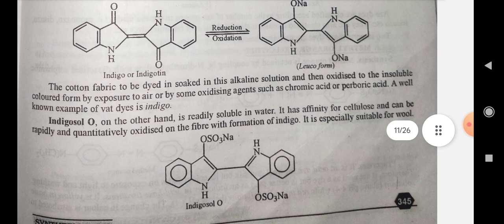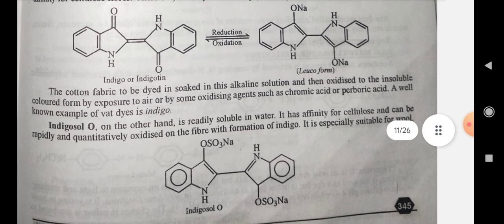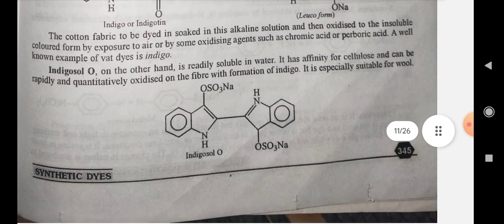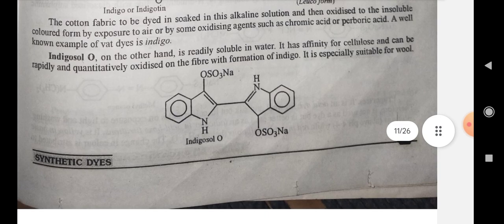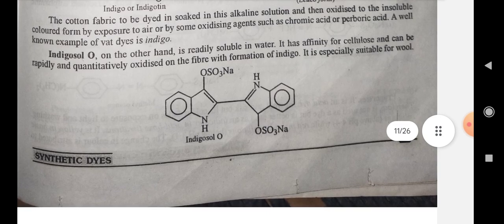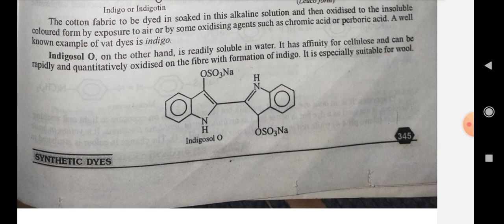When indigo is reduced, the leuco form is formed as a product. The cotton fiber to be dyed is soaked in this alkaline solution and then oxidized to the insoluble colored form by exposure to air or by some oxidizing agent such as chromic acid and perboric acid. A well known example of vat dyes is indigo.